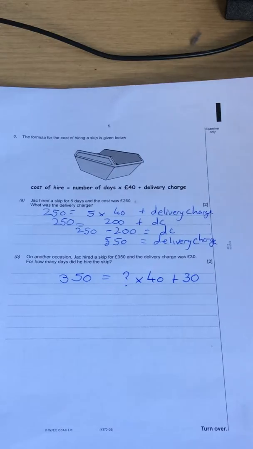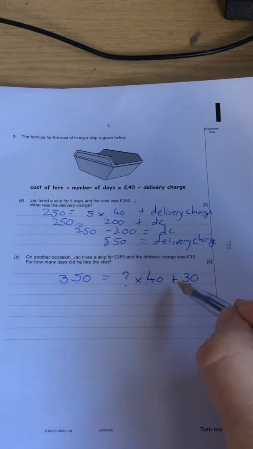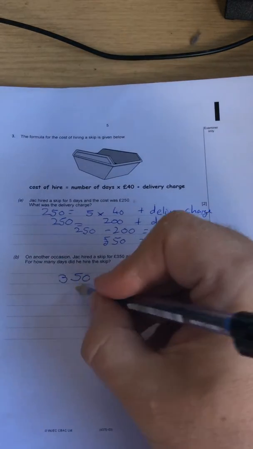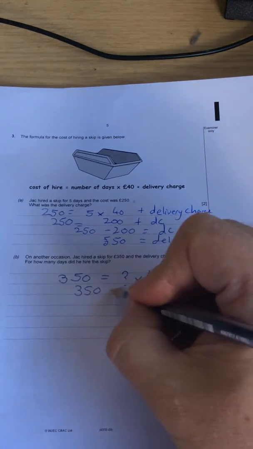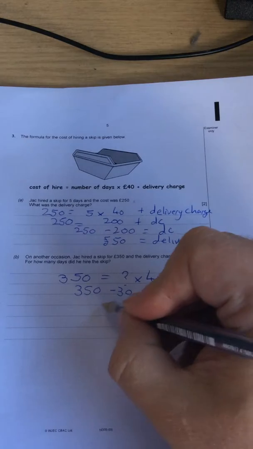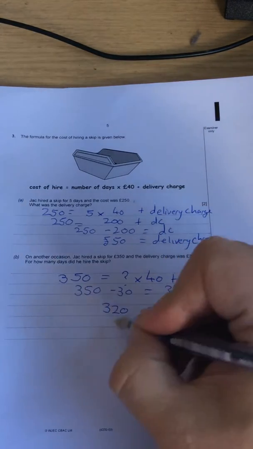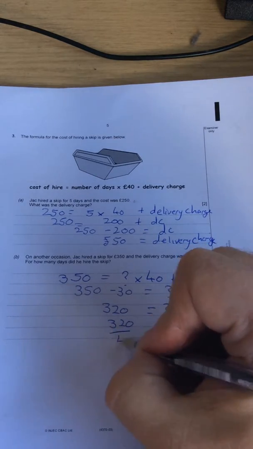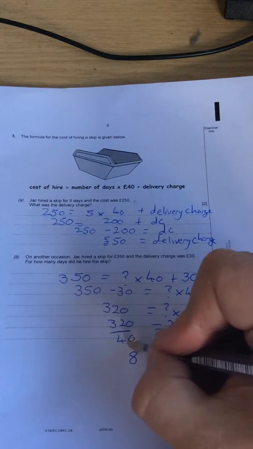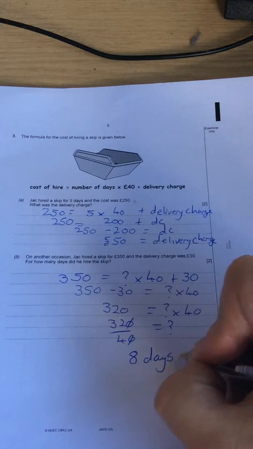So when I'm working this out, I would either try numbers, times it by 40 and add 30 until I get the 350, or I can solve it like an equation. The opposite of plus 30 is take away 30. So I've got something times 40 makes £320. So then the opposite of times 40 is divide by 40. And then you're saying, how many 4s in 32 is 8? The zeros can cancel themselves out. So it's going to be 8 days.